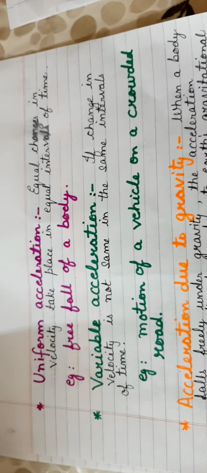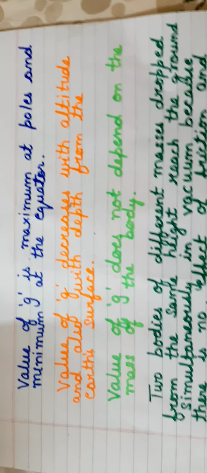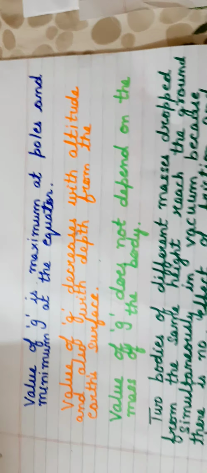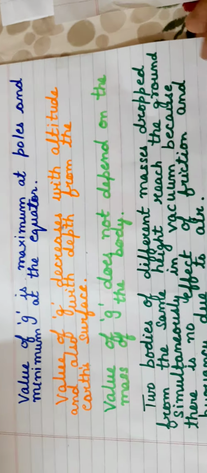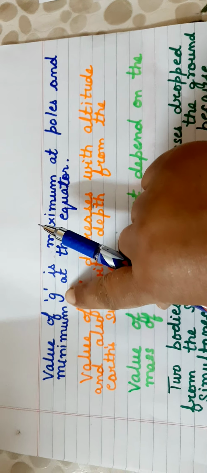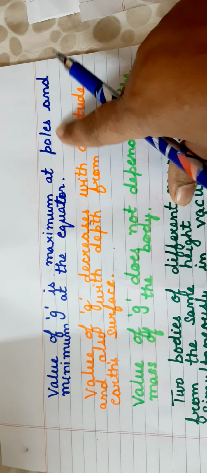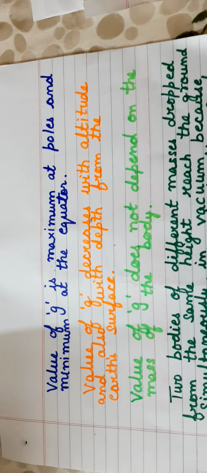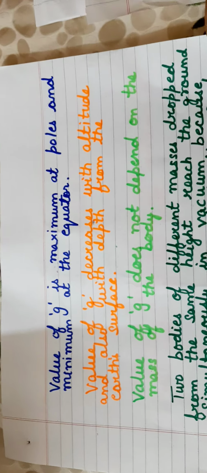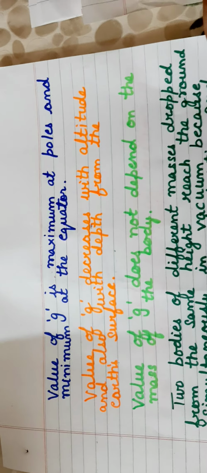So we looked at the different types of acceleration. After this, we pick up a very, very important topic, that is acceleration due to gravity. I want to elaborate more on it. Actually, the value of acceleration due to gravity, which is denoted by small g, is maximum at the poles and it is minimum at the equator. Now, this is a statement which has to be explained. In order to explain this statement, let us look at this diagram.